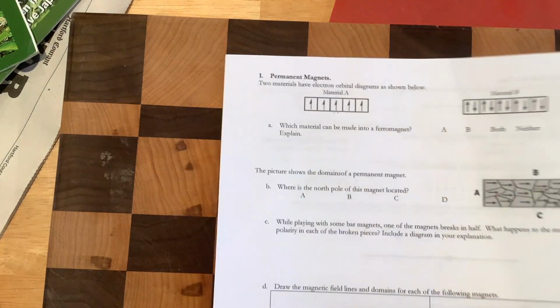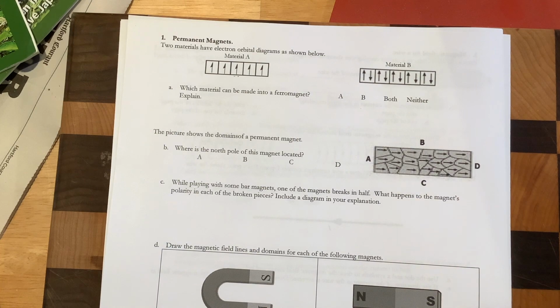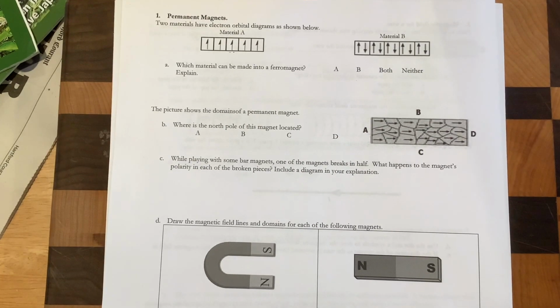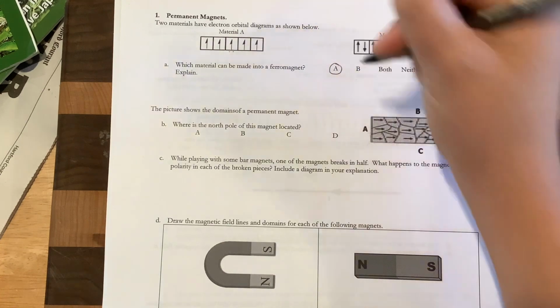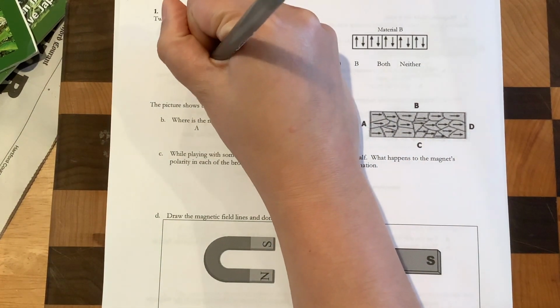Okay? So let's talk about permanent magnets. Permanent magnets have domains, and those domains come from the fact that their materials have unpaired electrons. Material A can be made into a ferromagnet because it has unpaired electrons.